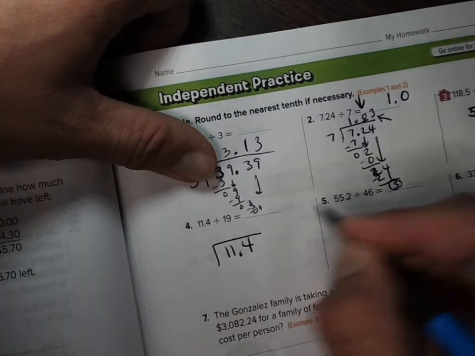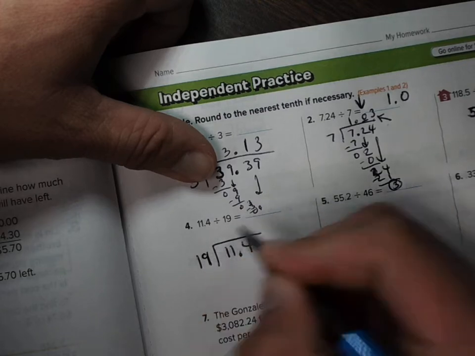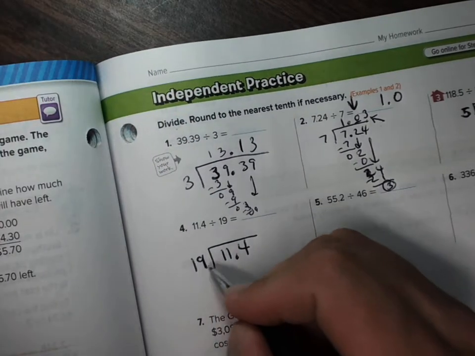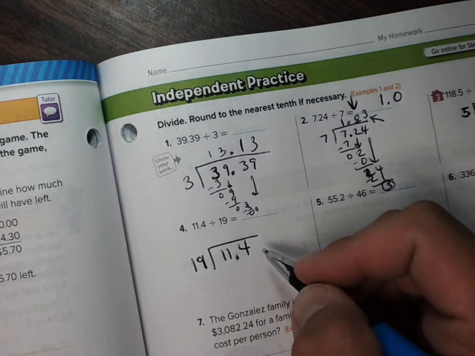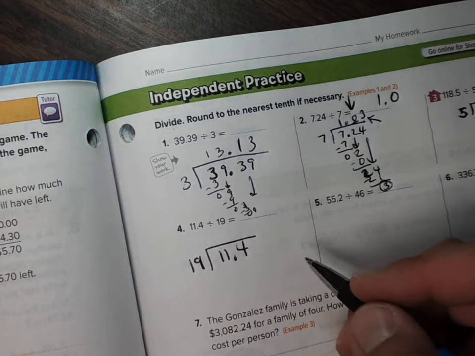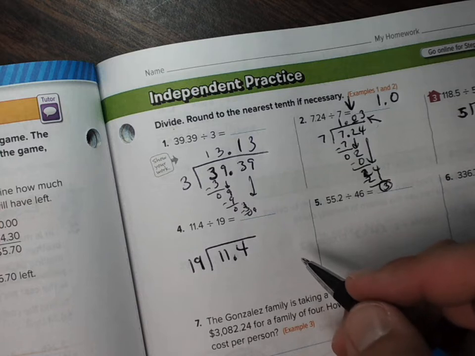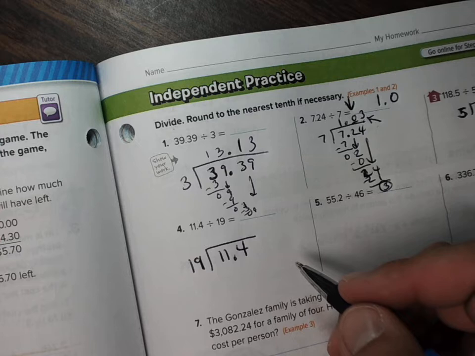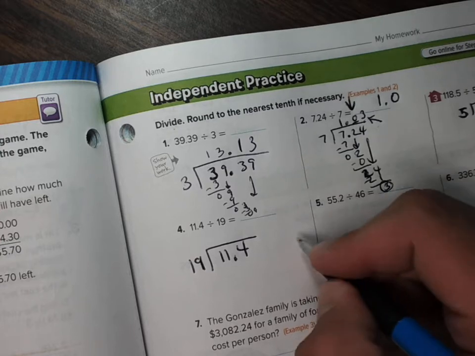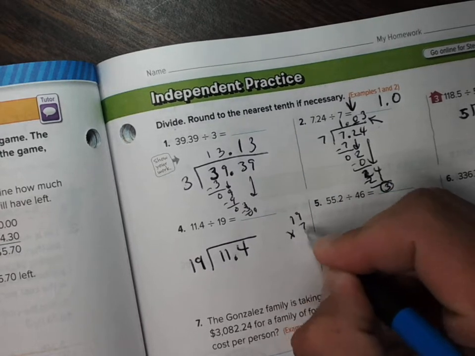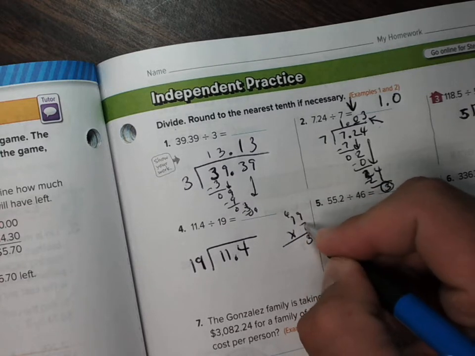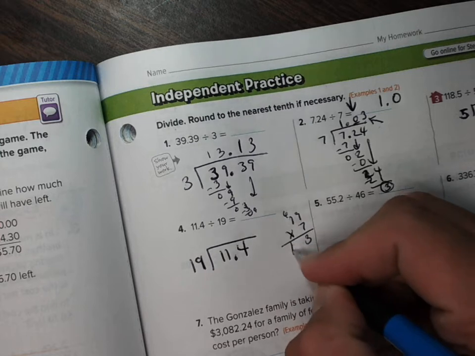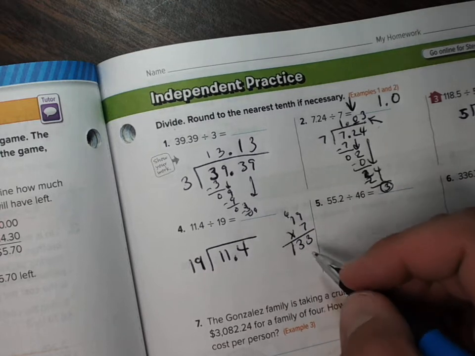11.4, 11 4/10 divided by 19. Okay, clearly 19 doesn't go in 11, so I have to do 114 altogether. So 19 goes into 114, let's see, get as close as we can. So 19 times, I'm going to try 7, 7 times 19 is 133, too much, so I have a feeling it's going to be 6.